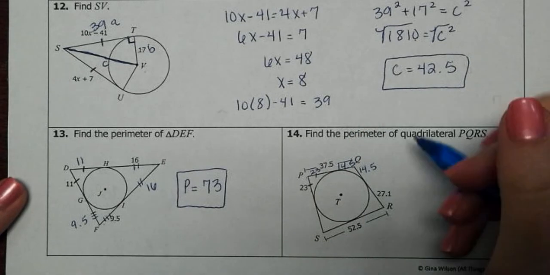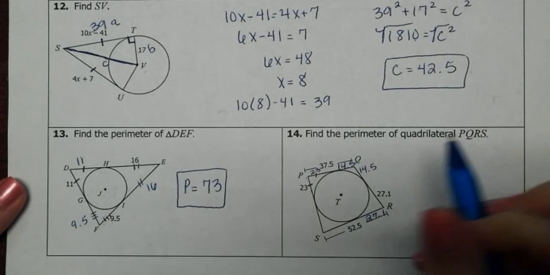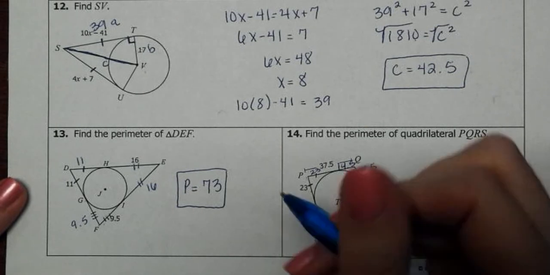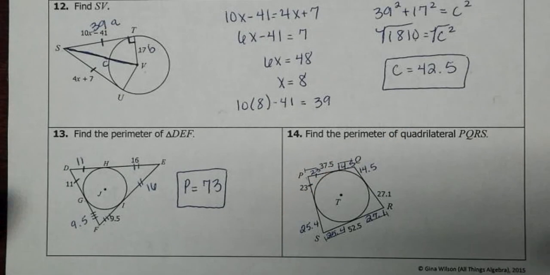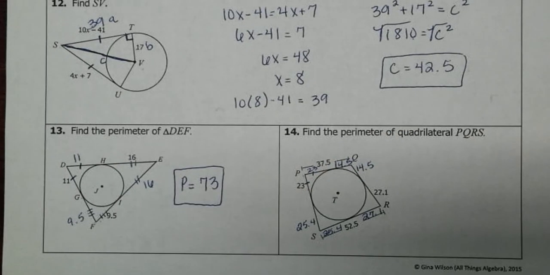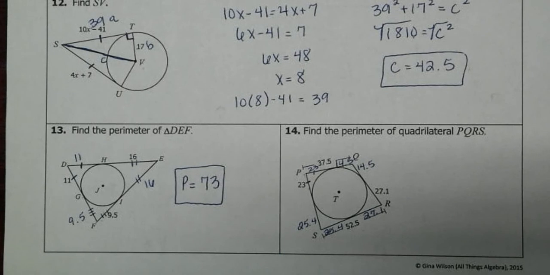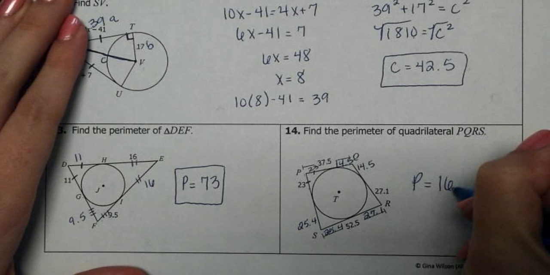Okay. Now I know the two pieces around R are both 27.1. So if I take that 27.1 away from the 52.5, that will leave me with the pieces around S, which are 25.4. So now I'm going to total up the top and the bottom, 37.5 plus 52.5, and then I'm going to add the sides, 23 and 25.4 and 14.5 and 27.1 to give me the perimeter of 167.